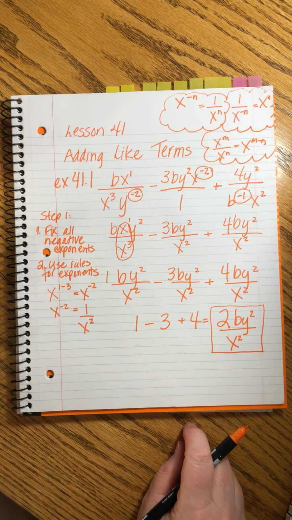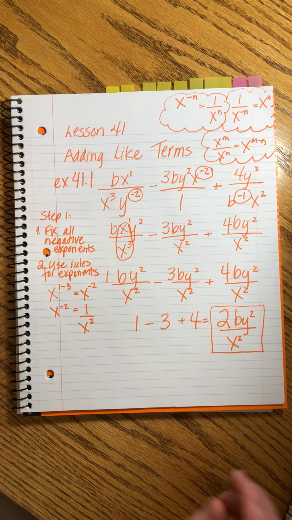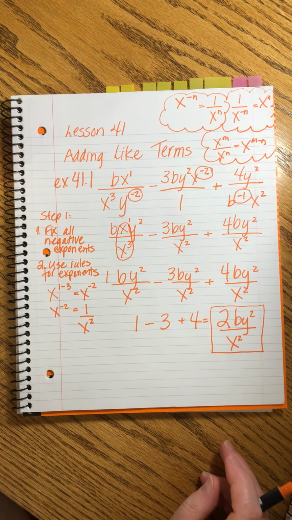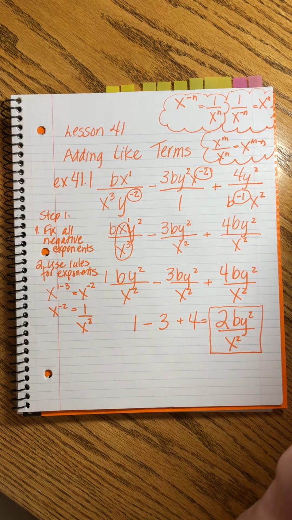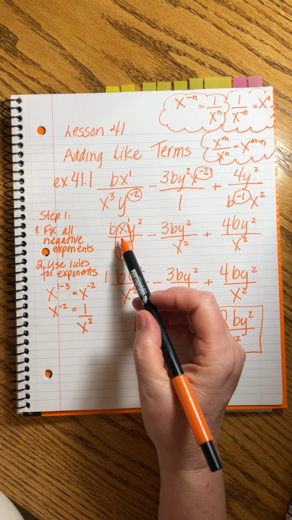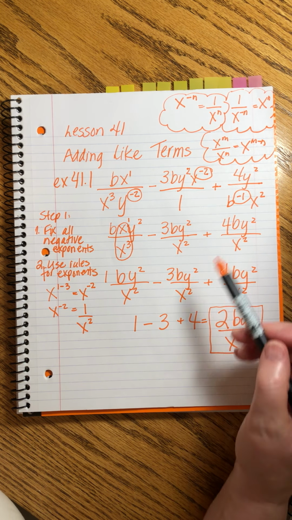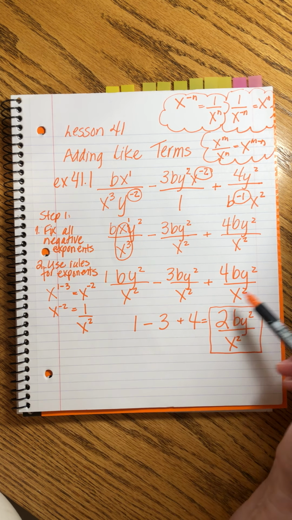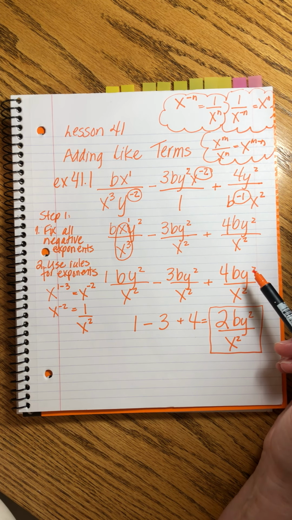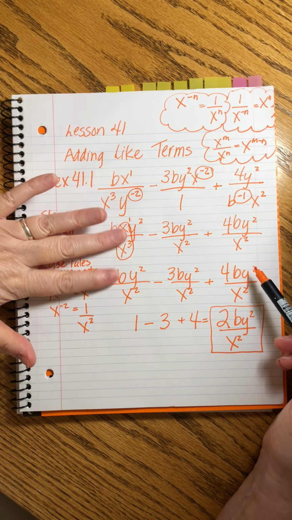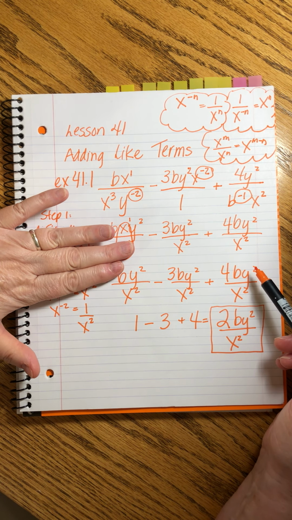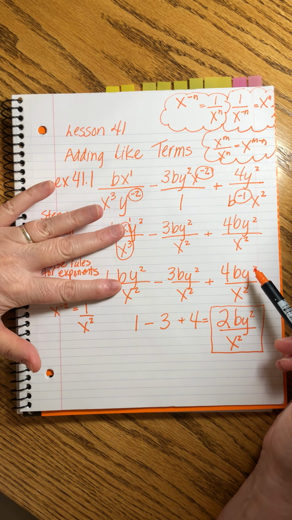We did not solve for x, b, or y. We simplified in this, right? There's no equal sign anywhere in sight. It's an expression with 3 terms. We simplified it first by fixing the negative exponents. Again, not fixing, changing. And then we use the rules for exponents as needed. If you feel super sharp and on your game and you want to correct both of these things at the same time, you may do that.